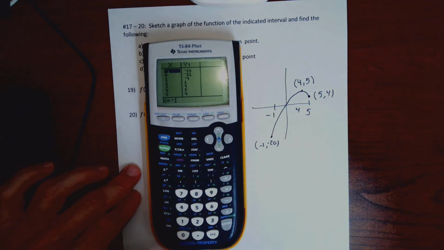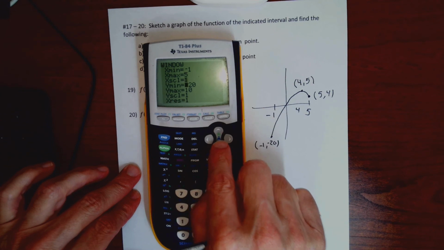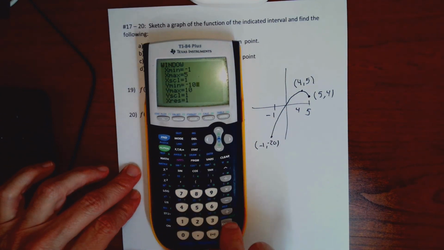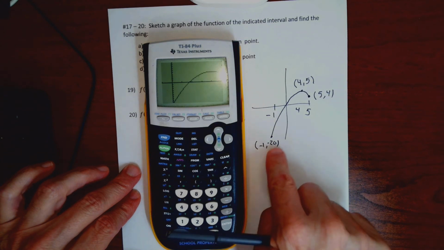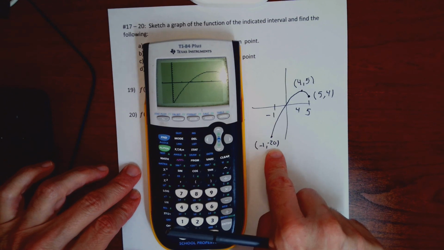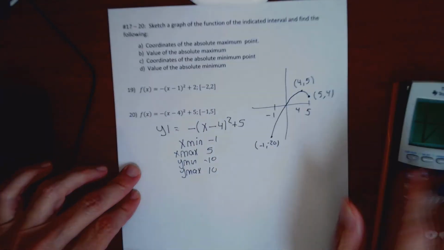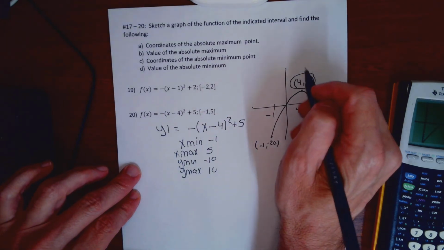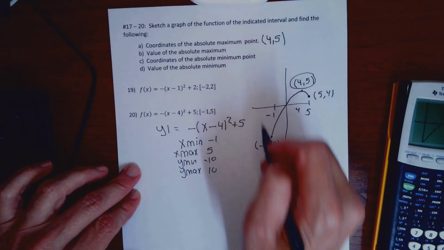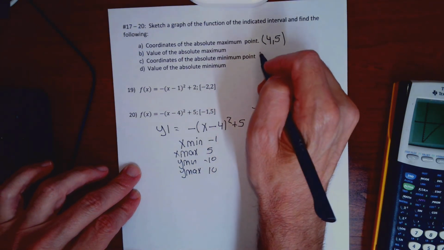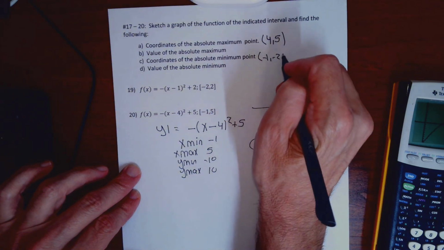That's why I didn't see it. When I had my window at negative 10 for the min, this is why I wasn't seeing the graph. The graph got lower than I let my graph go. I still could have gotten the right answer without quite the perfect graph, because my table would still give me the y's that I need. So there's my absolute max. My absolute maximum point is the point 4, 5. There's my absolute min. My absolute min is the point negative 1, negative 20.